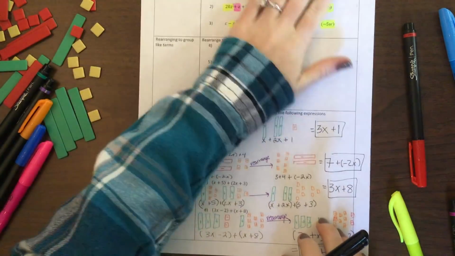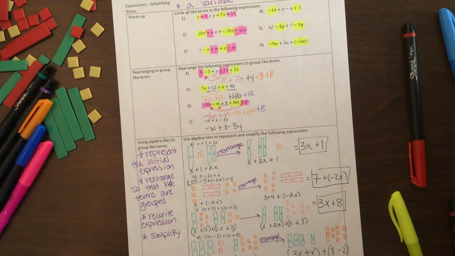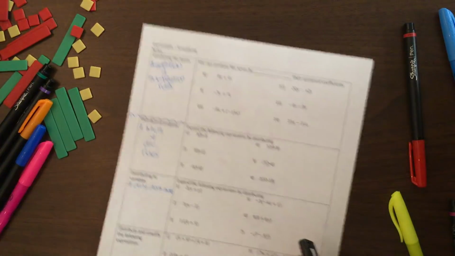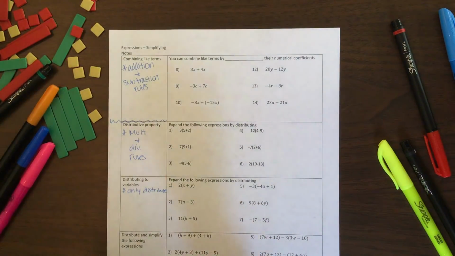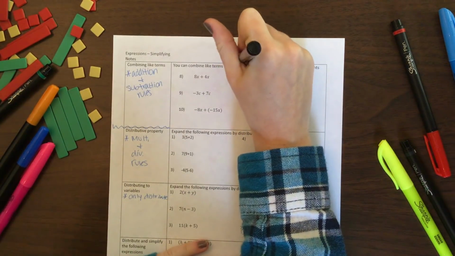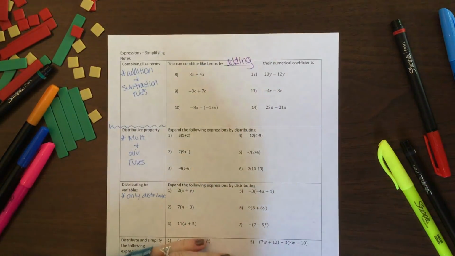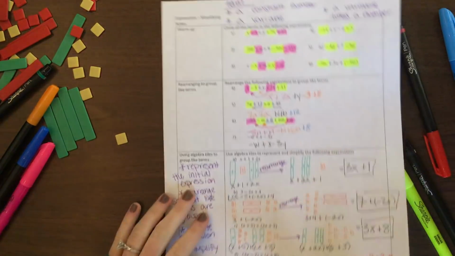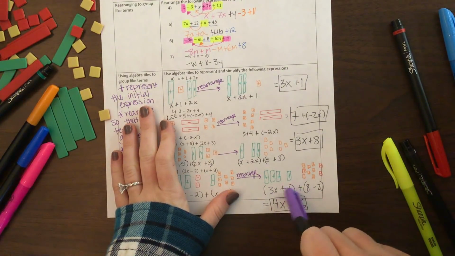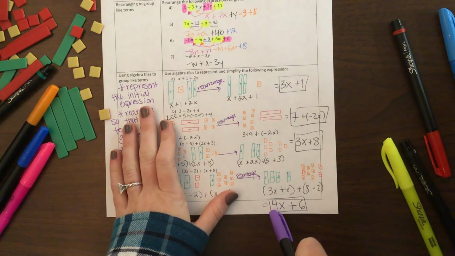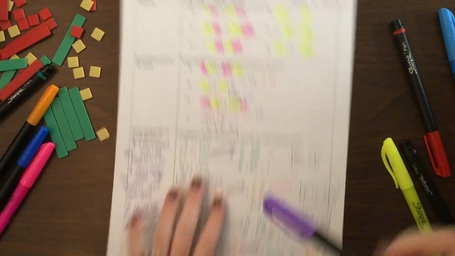Go ahead, let's flip to the back page. And we're going to do the top section. All right, combining like terms. You can combine like terms by adding their numerical coefficients. That's what we saw over here. We saw 3x plus x. This is 3x plus 1x equals 4x. 3 plus 1 is 4.